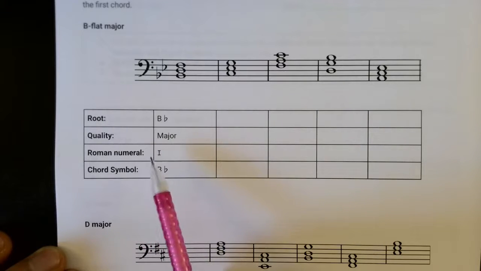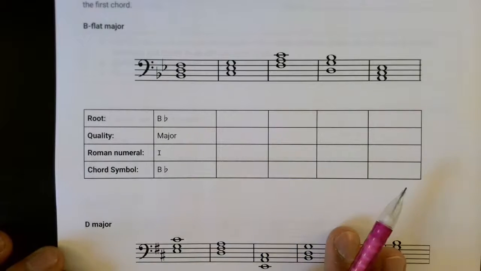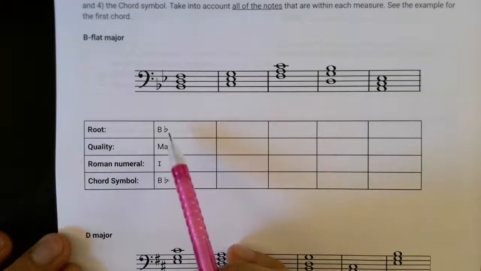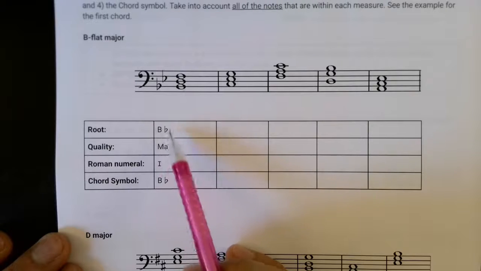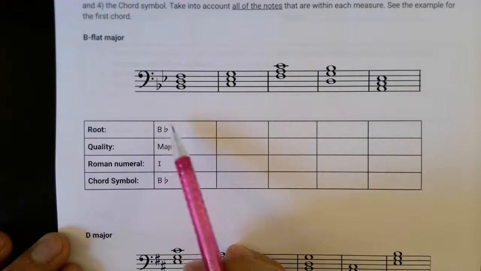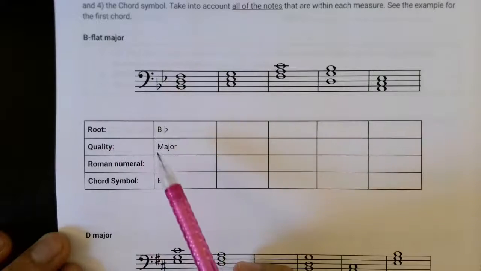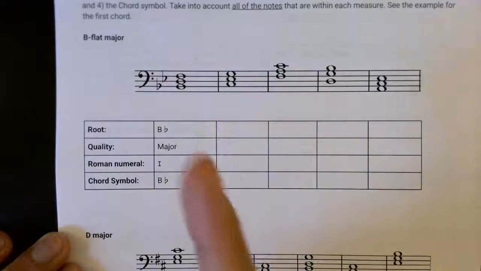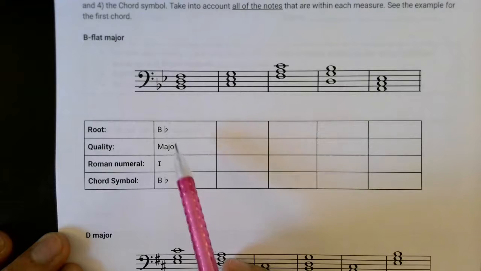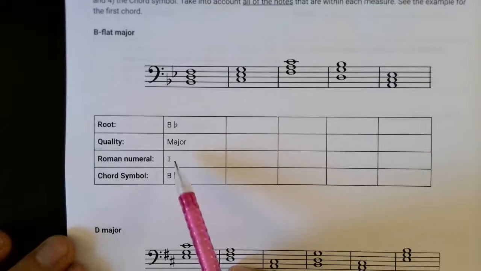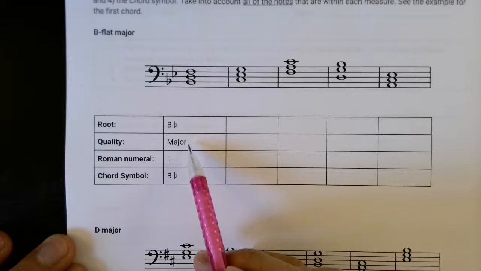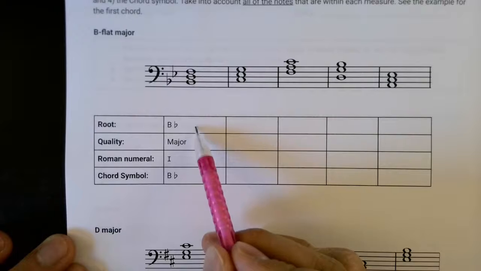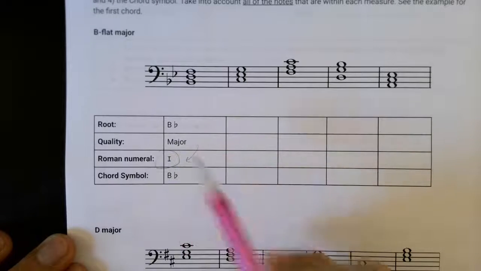Next, I want you to write the Roman numeral for this chord. Now, this is pretty straightforward if you can find the root. If you have the root correctly identified, then you're just figuring out which scale degree this root is in terms of B flat major. Of course, in B flat major, B flat is 1. So this is the first scale degree, and the Roman numeral here would be uppercase I. Why uppercase? Because the uppercase tells us it's major. So with these two pieces of information, you should be able to give me that.